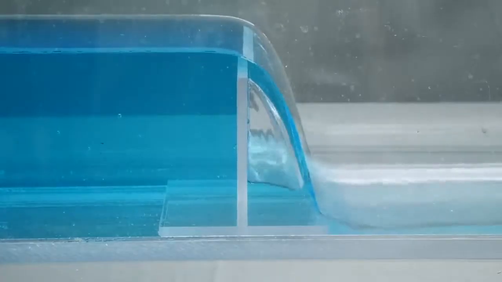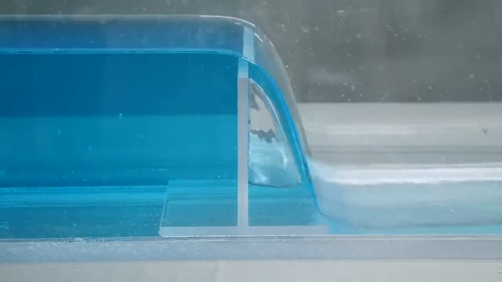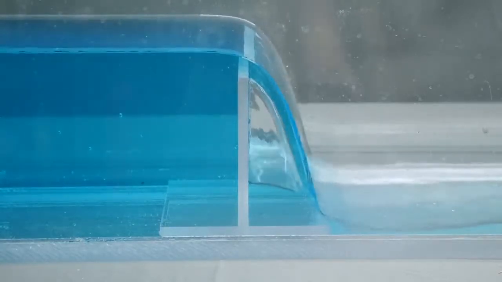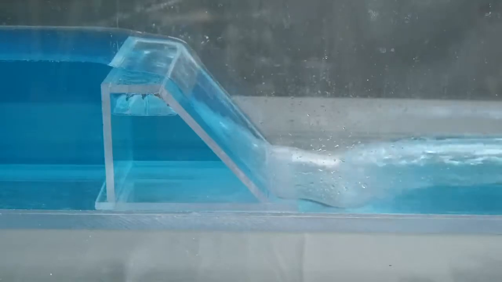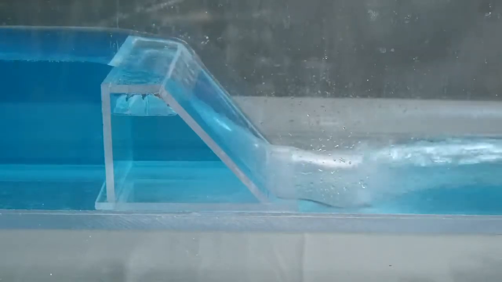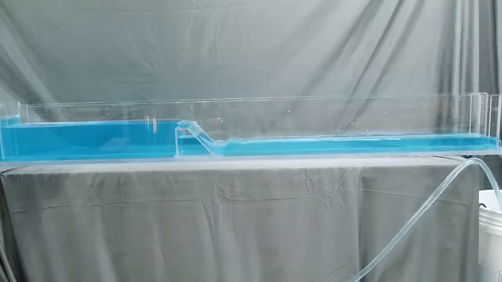Low-head dams almost always have subcritical flow upstream. The flow is deep, slow, and tranquil as it makes its way to the dam. But as the flow passes over the weir, it picks up speed and becomes supercritical. When this supercritical flow transitions back to subcritical flow in the slower moving water downstream, it creates a hydraulic jump, as you can see here in my model.